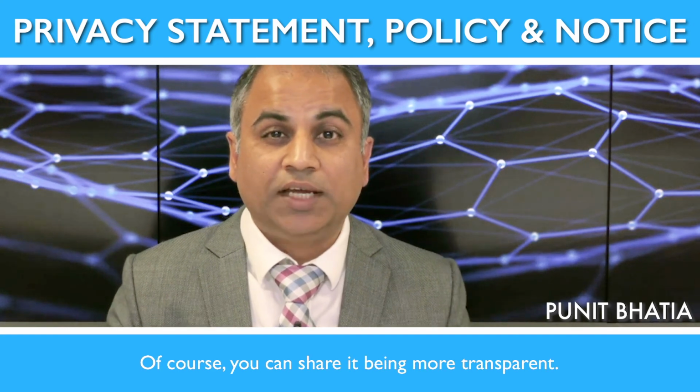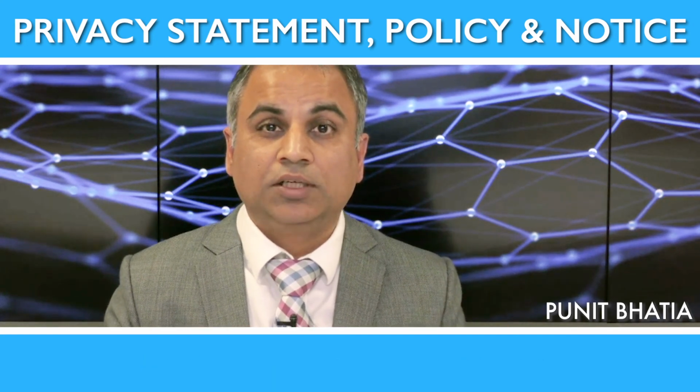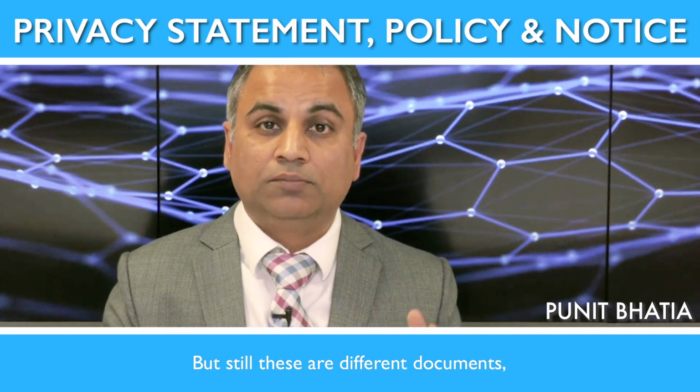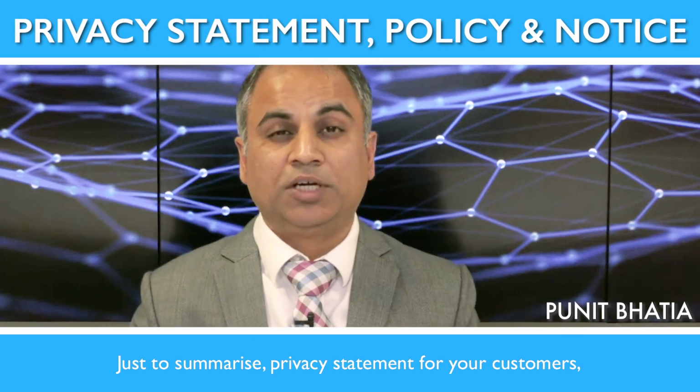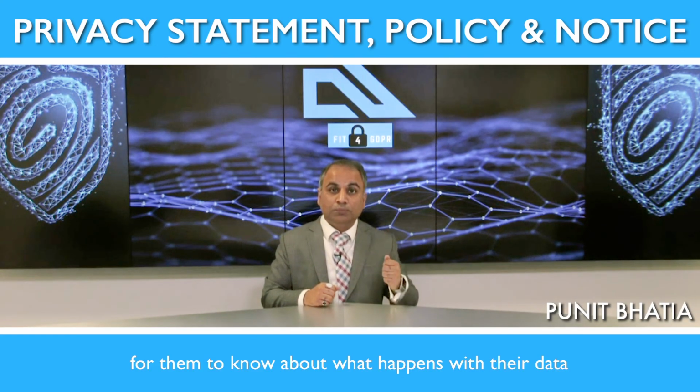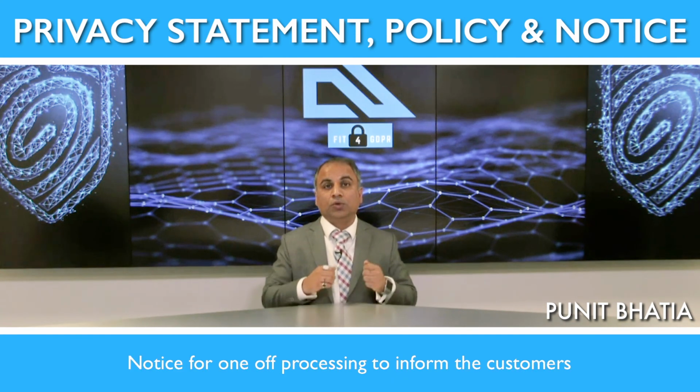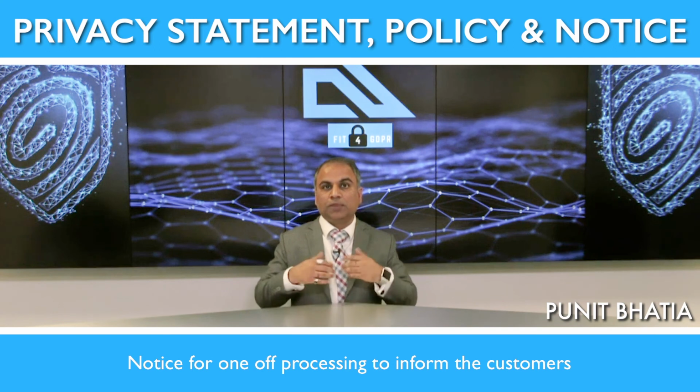Of course you can share it, being more transparent, but still these are different documents: privacy statement, privacy notice and privacy policy. Just to summarize, privacy statement for your customers, for them to know what happens with their data and what data is collected. Notice for one-off processing to inform the customers, and the privacy policy for your staff to know what requirements about privacy are to be complied with.